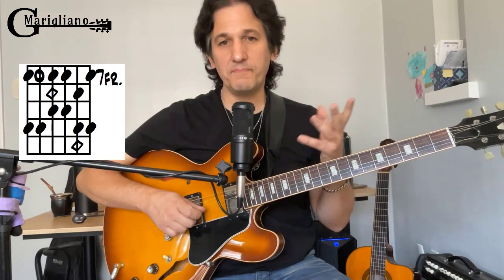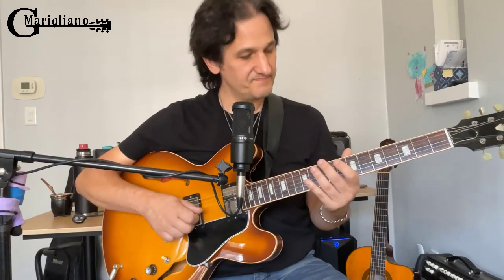I'm going to leave a PDF with all pentatonic shapes in the description that you can download if you need to know the pentatonic scales. And these are the only 2 shapes that I'm going to use.